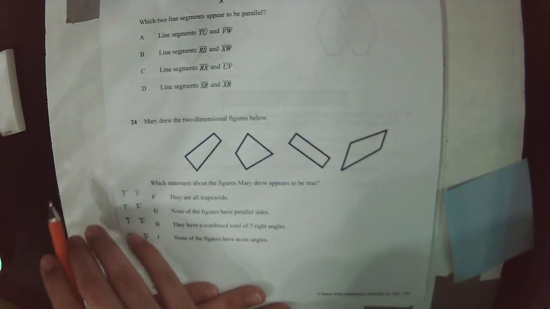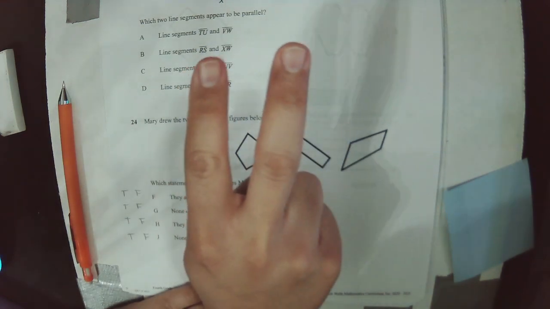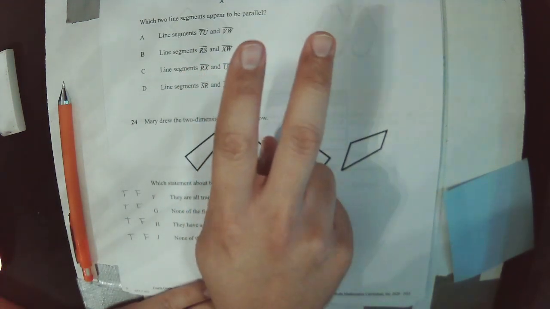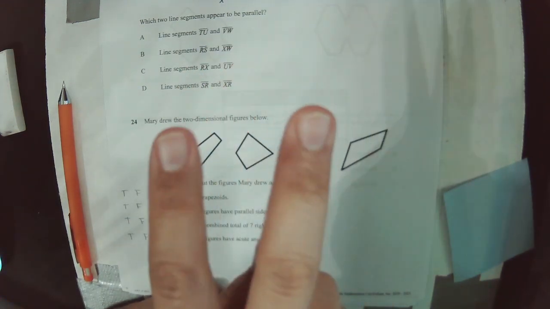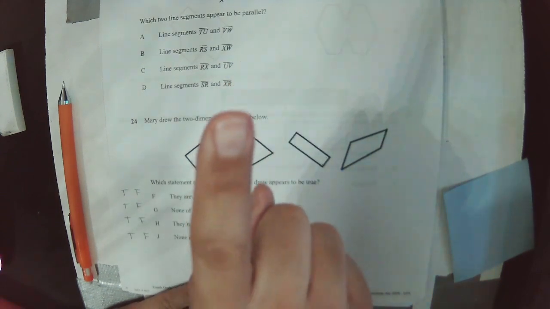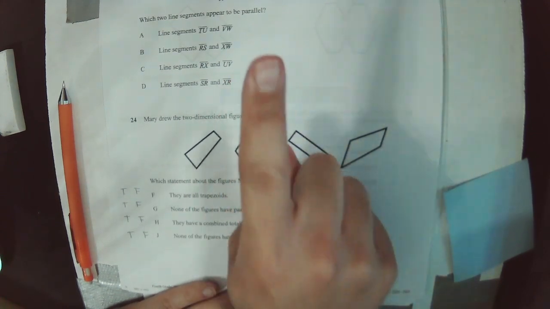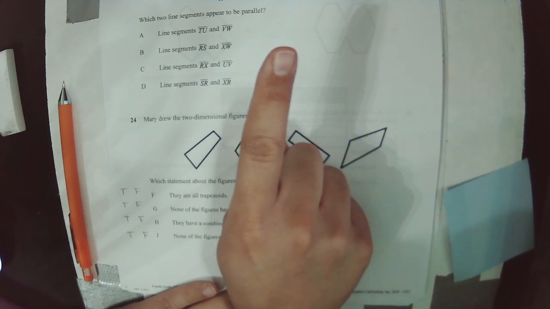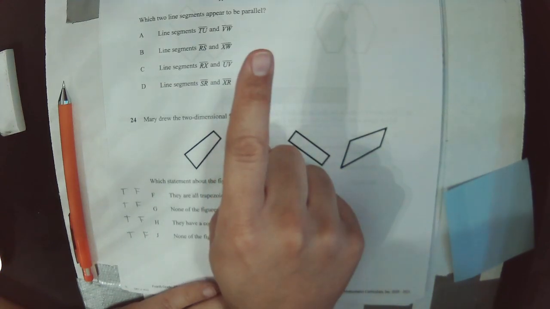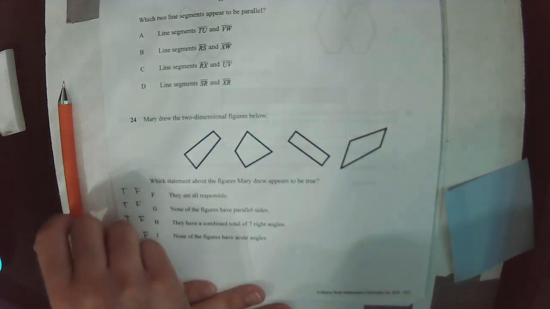Okay, they all have four sides. The second thing a trapezoid needs to do is a trapezoid can only have one pair of parallel sides. Only one. If it has more than one, not a trapezoid.